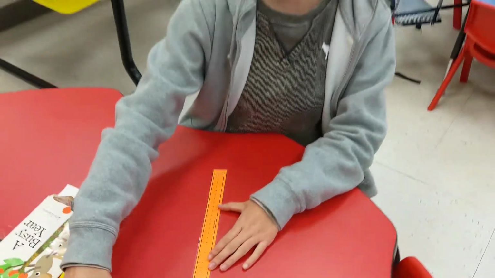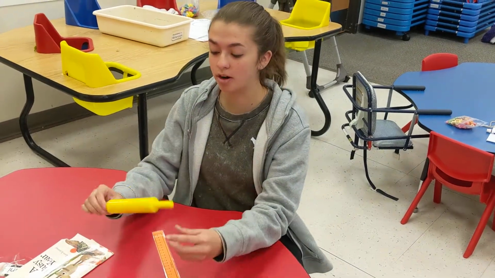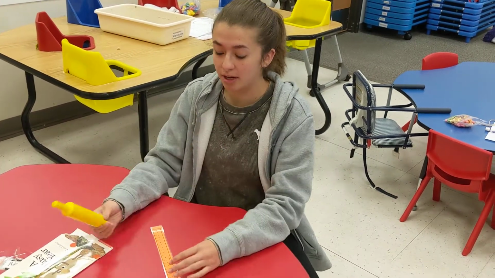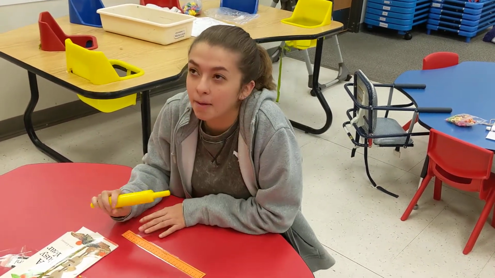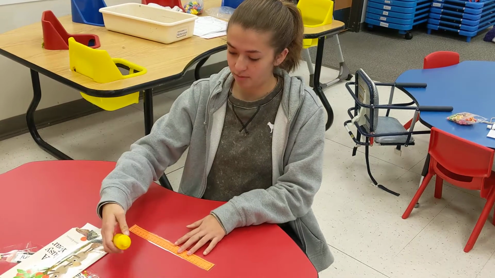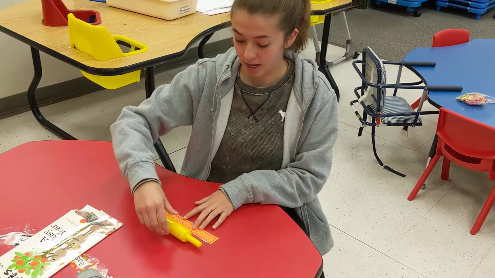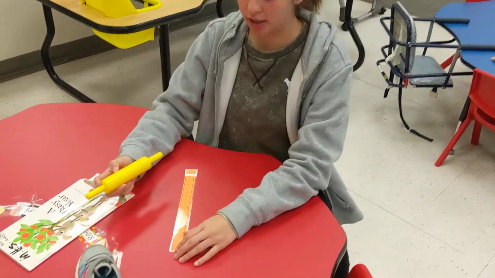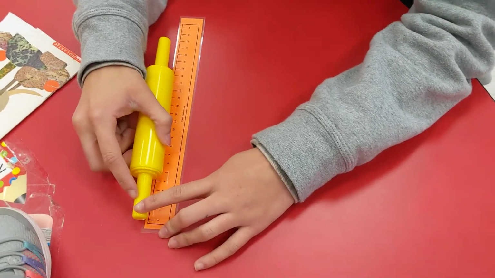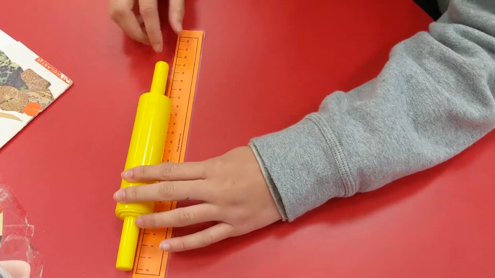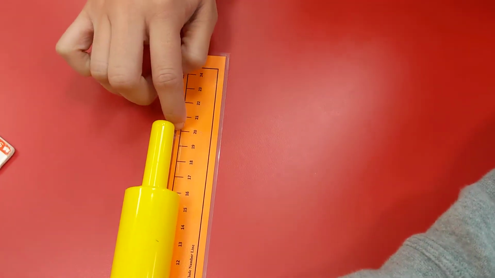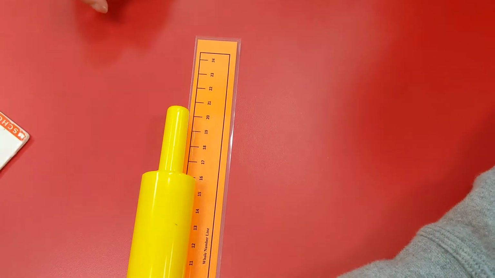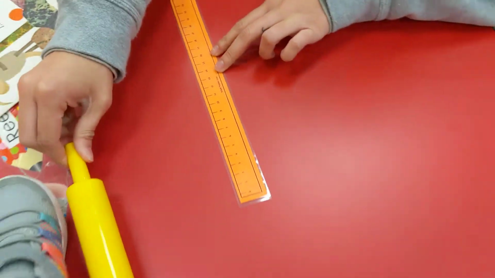Okay, now for our second thing, we're going to be doing a Play-Doh toy. So I'm going to give you a second to go find a Play-Doh toy, okay? Okay, now that you have your toy, we're going to start right at the 0. We're going to put it right here. Let's see where it goes to. Right to 20. Wow, that's bigger than Benny's shoe.